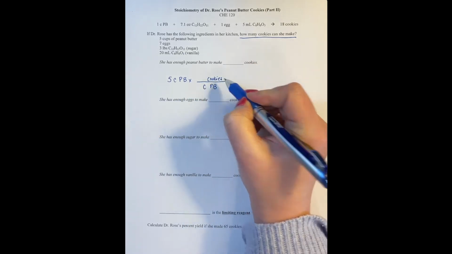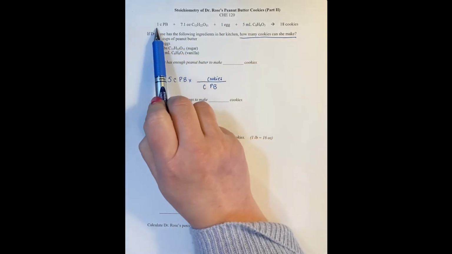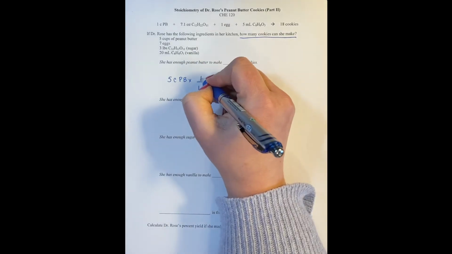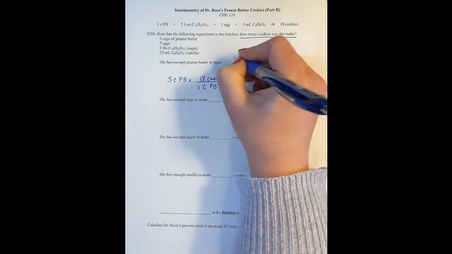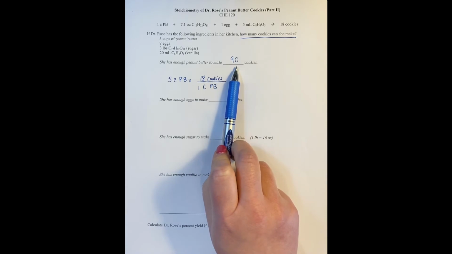My recipe relates both of those ingredients with the units that I have, and that recipe tells me that 1 cup of peanut butter allows me to make 18 cookies, so that when I do the calculation, the answer that I get is 90. So that means that I have enough peanut butter in my kitchen to make 90 cookies. I can make any amount of cookies that's less than 90, but nothing more.